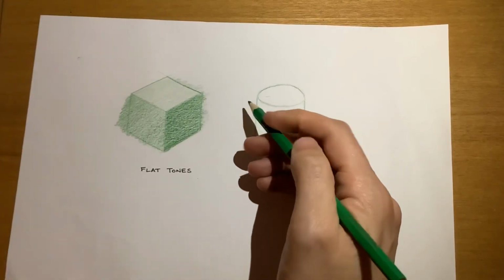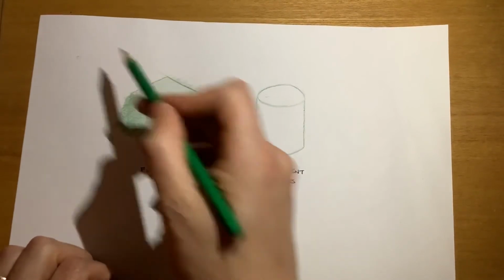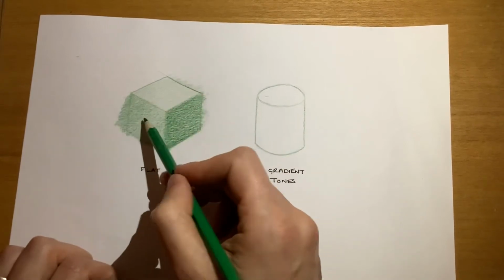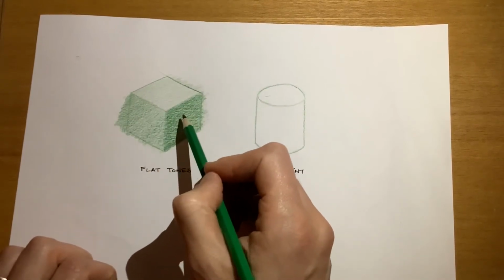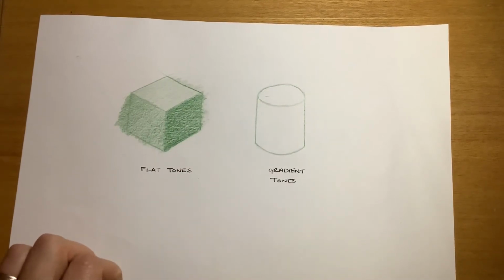What we can see now is we've got clear differences between the top surface, which would get the most light from our light source, this left hand surface, which would get slightly more light than this surface but less than the top, and this surface here, which has the least amount of light.